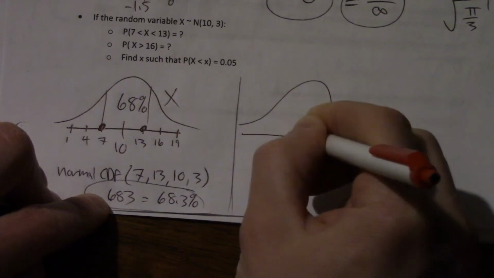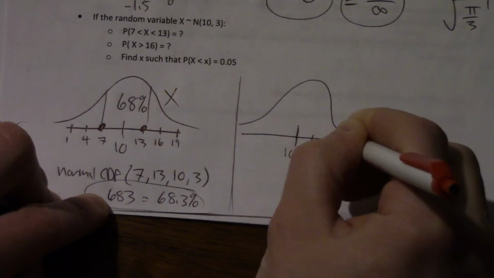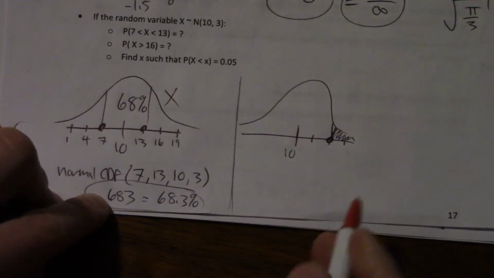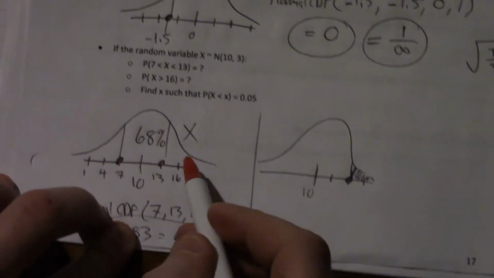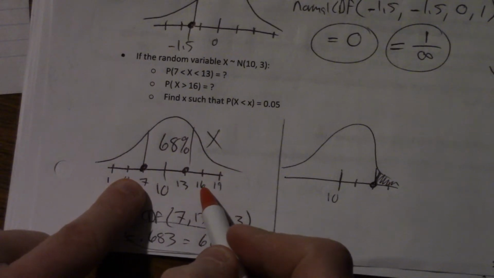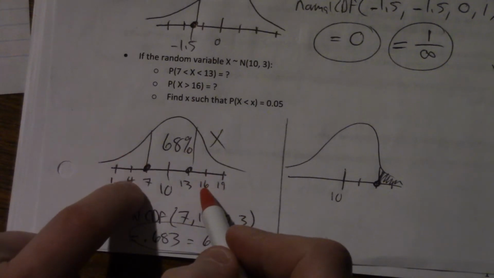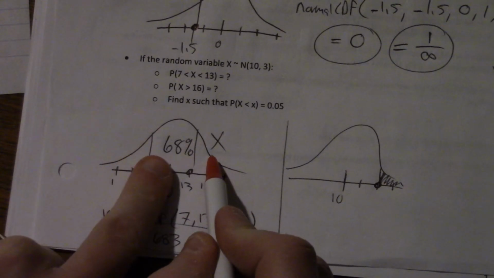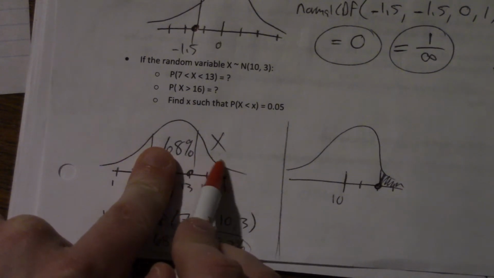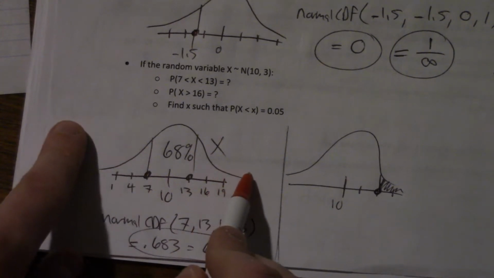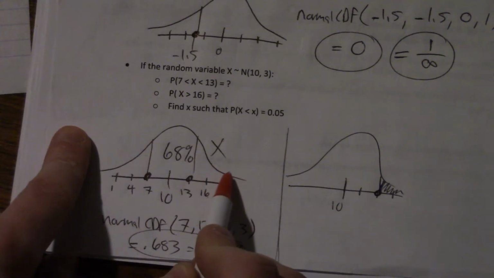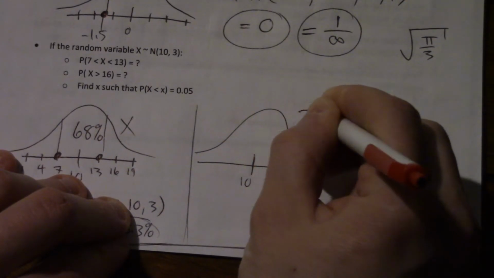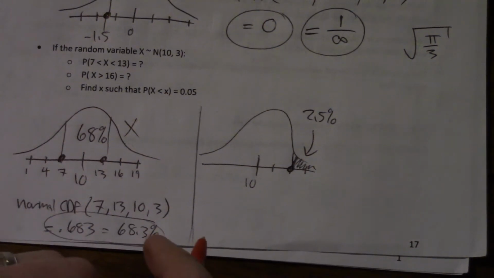So we can sketch that out. 16 is 2 standard deviations above the mean, and we want to be above that. What the empirical rule says is within 2 standard deviations, so between 4 and 16, is 95%, which means below 4 and above 16 add up to 5%. So that means 2.5% is here, 2.5% is here. So by the empirical rule, this should be 2.5%.